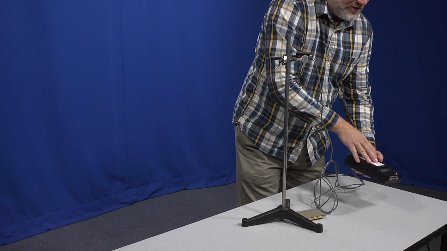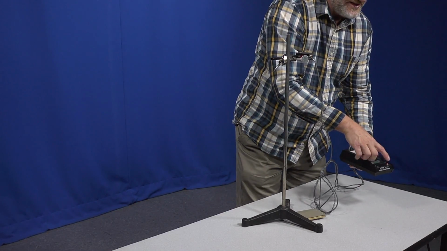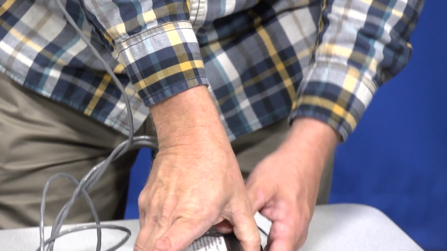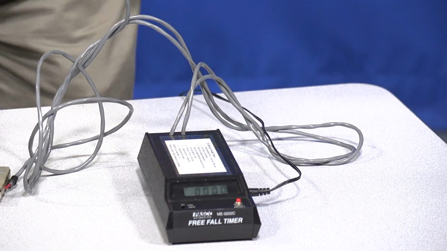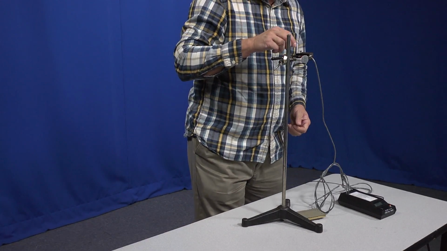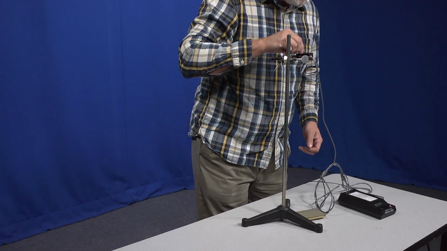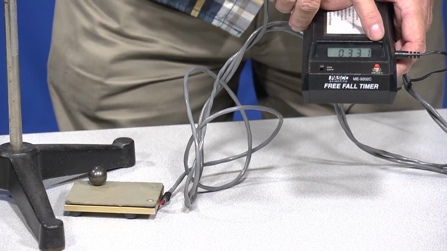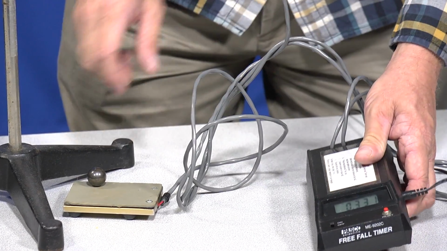So if you look at the photogate timer, you see it has an on-off switch and a reset button. So we want to hit the reset button to make sure we're back at 0. And I'll just see if it works here. So when I release the ball, it should start the timer, and it should stop when the ball hits the pad. So here we go. So you see it indeed worked, and I got a measurement of 0.331 seconds.